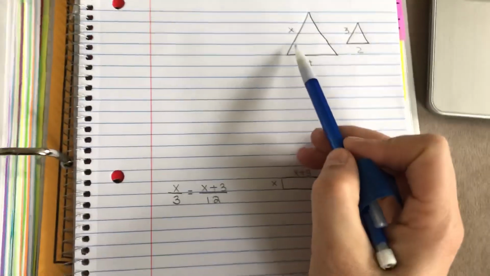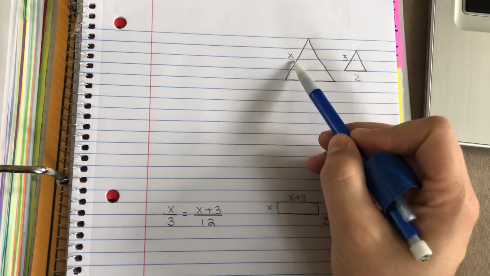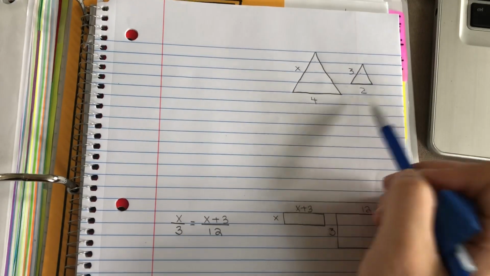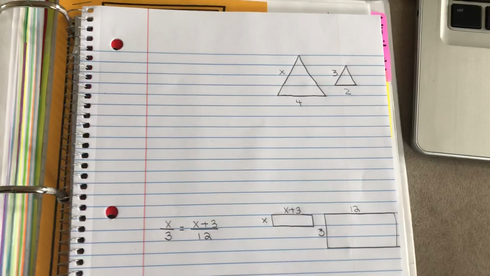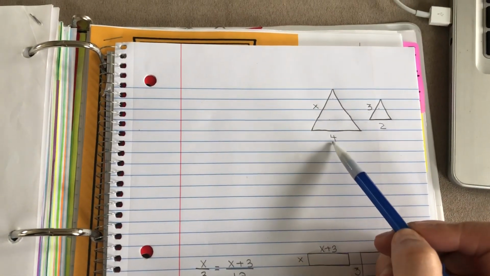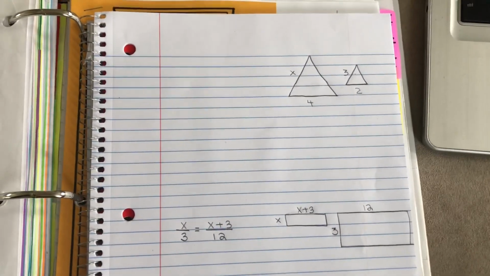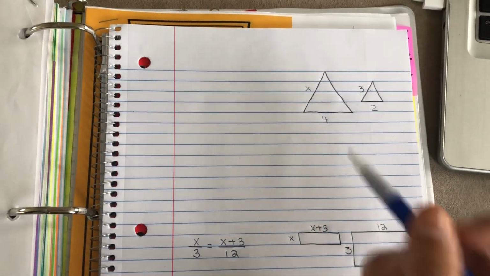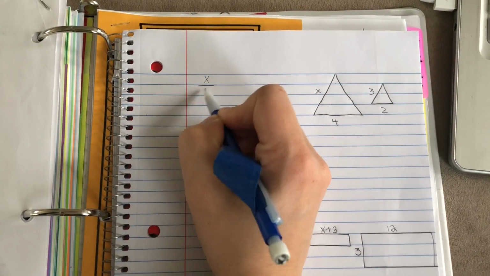we can compare corresponding side lengths, meaning I could say that there's a ratio between x and 3 that's the same as the ratio between 4 and 2. So I could set up that as an equation, or we can just set up within one triangle a ratio. So x over 4 equals 3 over 2. I'm going to set those equations up for you, but I just want to let you know you could do it either way. In this one, I'm going to do it within the same triangle. So I'm going to say this triangle has a ratio of side lengths, x to 4.